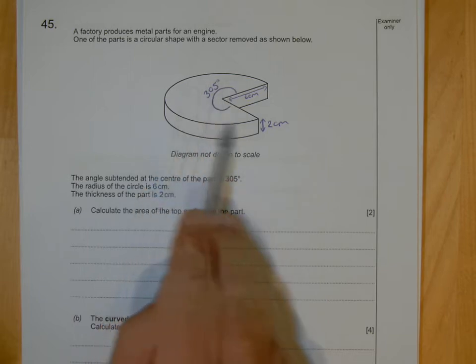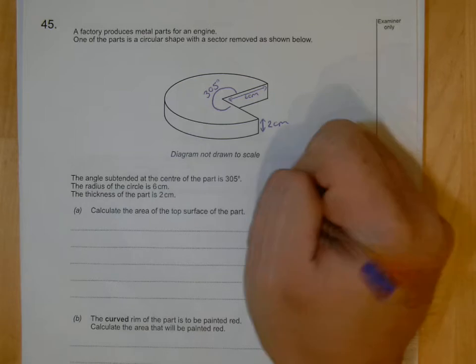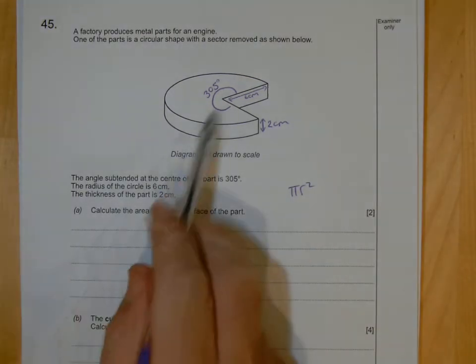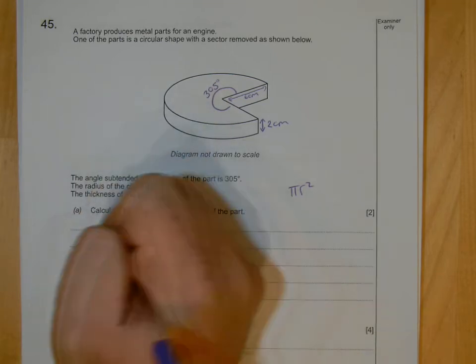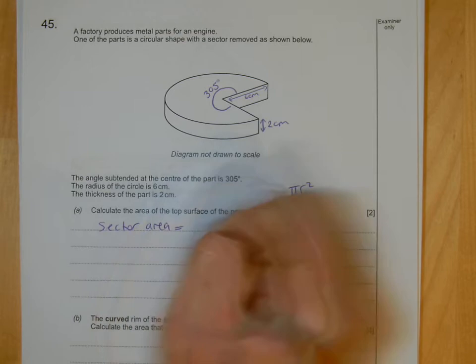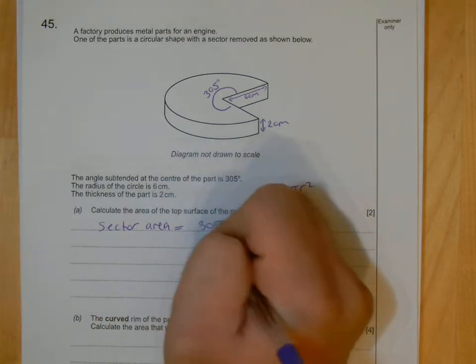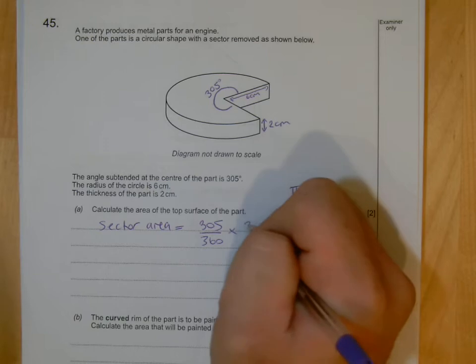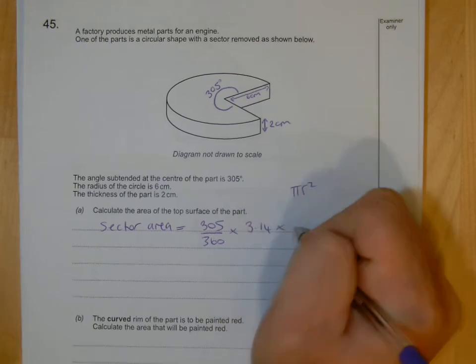So if you look, it's just a major sector, isn't it? It's a really large sector. So if I worked out the area of a full circle, which would be pi r squared, I then want just a fraction of it. So we could say the sector area, okay, quite simply will be the fraction, which is 305 out of 360, times then the area of the circle, which is pi r squared, so 3.14 times 6 squared.